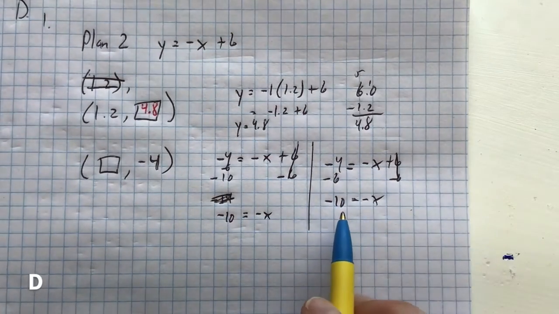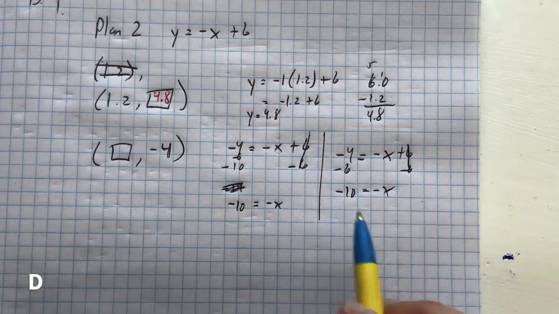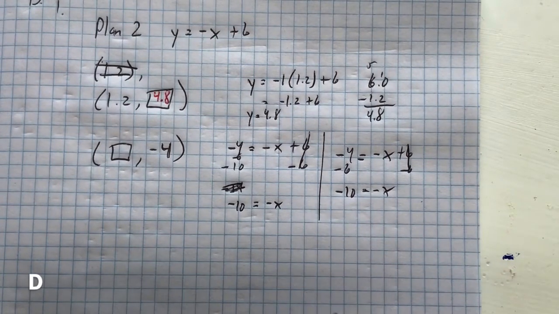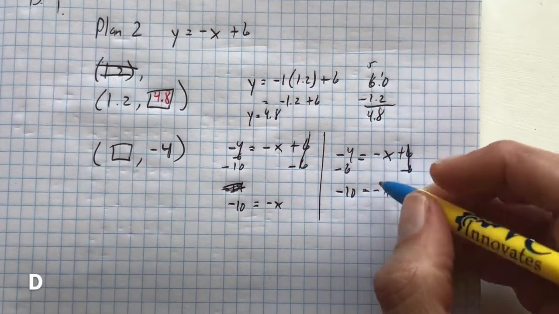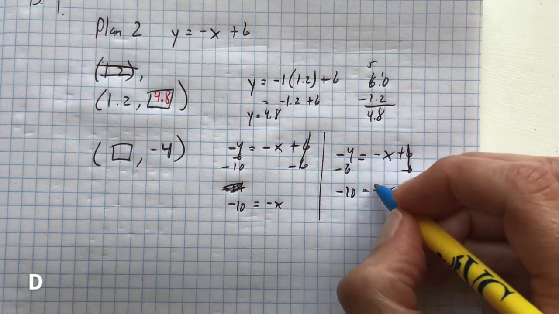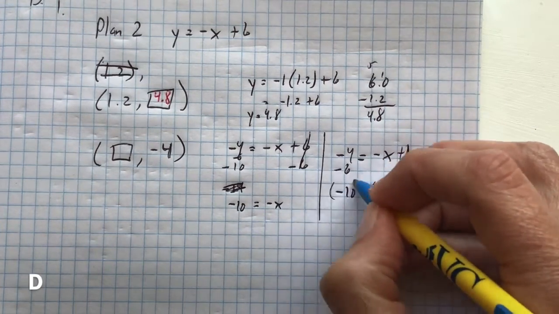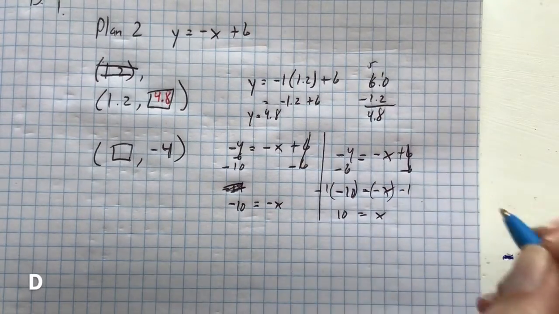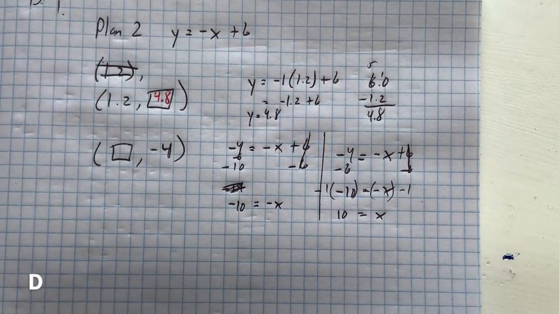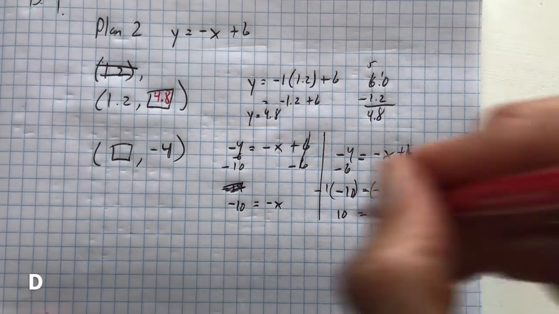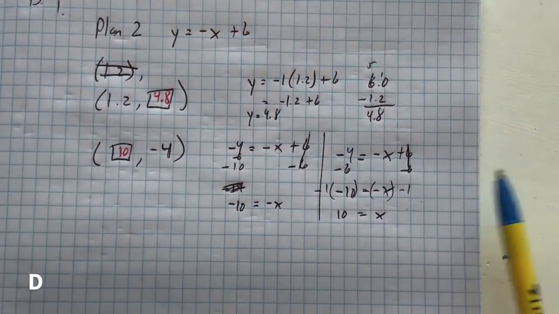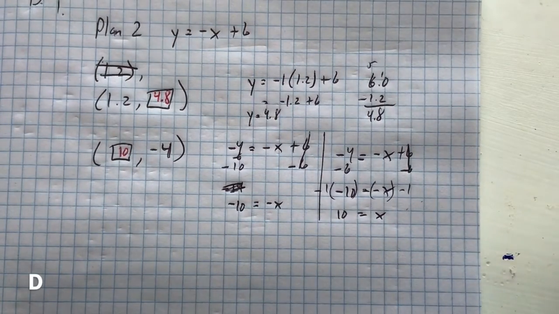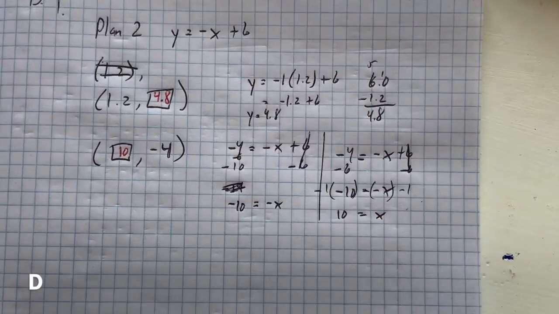Now this is an interesting answer. I don't really want to know what a negative x is. I want to know what a positive x is. So there's something you're going to hear more and more about, called the negative 1 trick. I'll multiply all this times negative 1 and all this times negative 1, and it makes everything switch to being a positive. So it turns out x would equal 10. So let's put that in here for our answer. Okay, that's how we would find both of those.